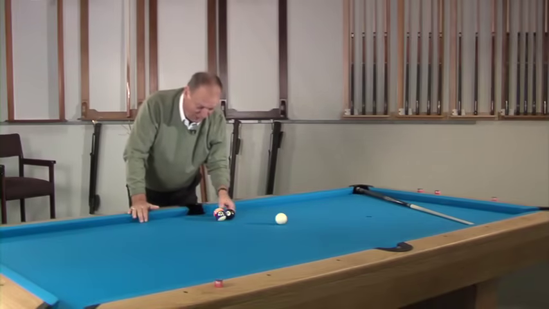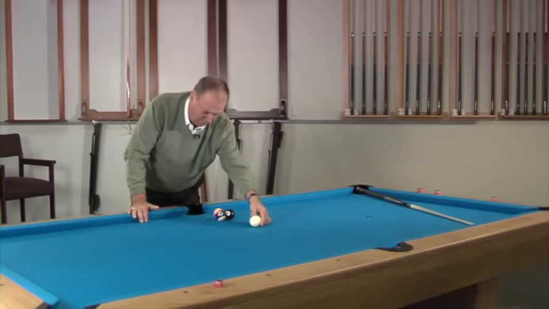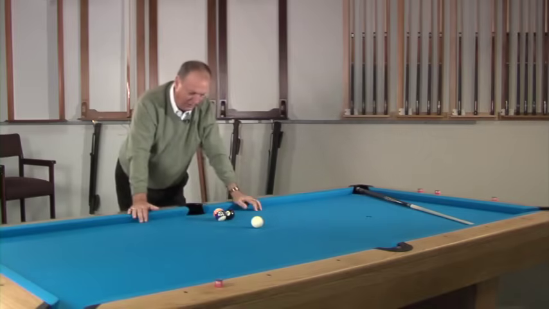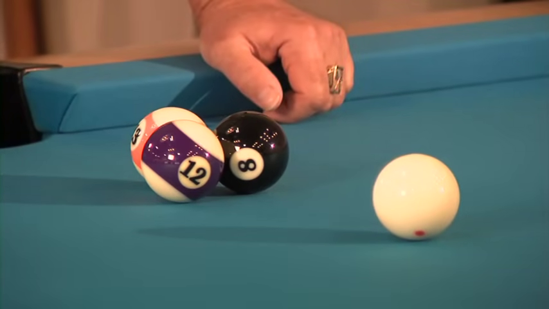Now you can make this shot very often by putting the cue ball over here. But to put the cue ball here and try to make the 13, it is extremely difficult. Like I said, about 1 out of 40.